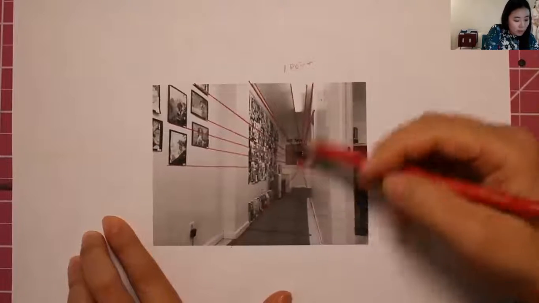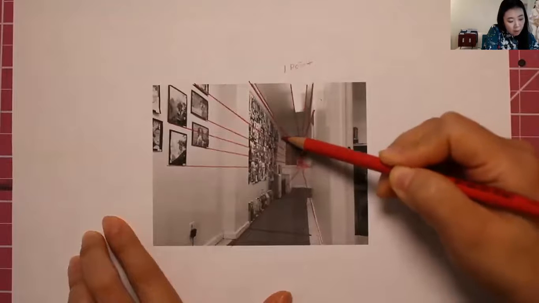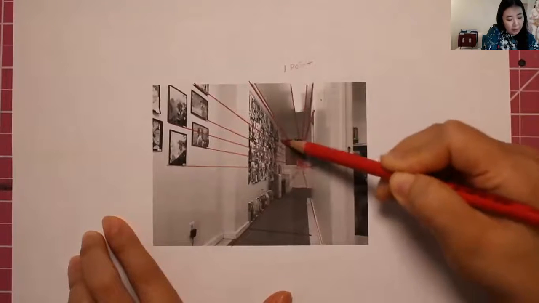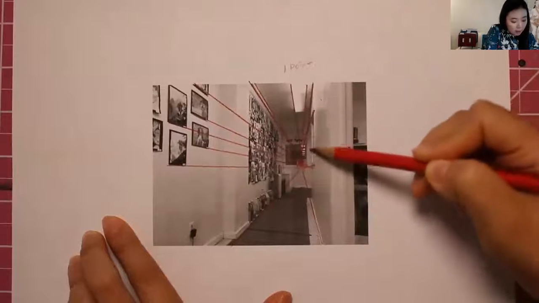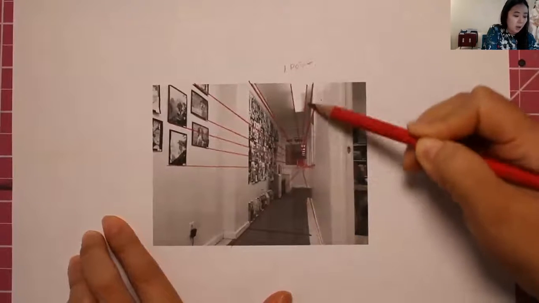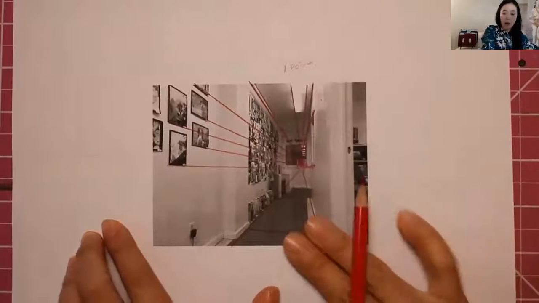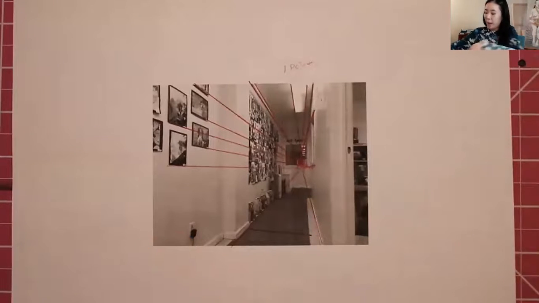And I want to see where the end of the hall is. It's about here. And this wall ends about here. Then I will start to draw it. Okay, so now I'm ready to draw it.